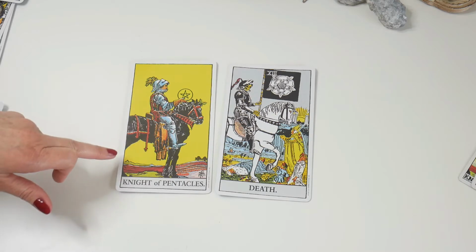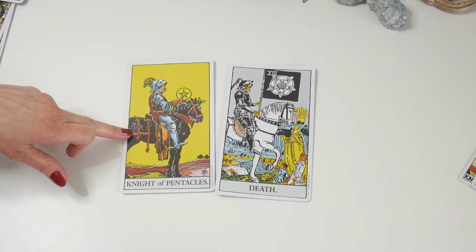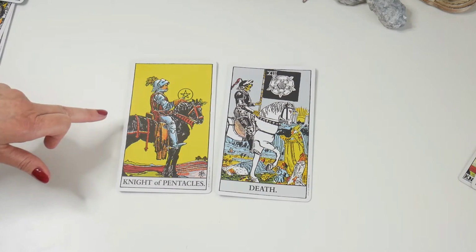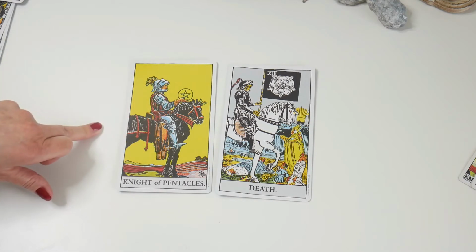So we get the impression, and his horse looks like kind of a plough horse, a horse you might see on a farm, a working horse. He's certainly not for show. So he could be out in his land, out in his farm, out in his property. This also could be his family land as well.